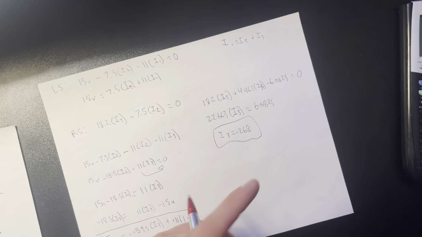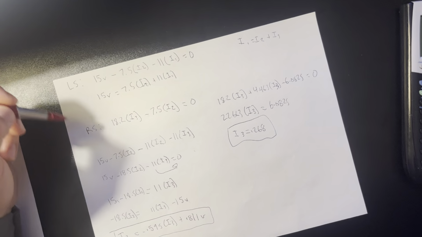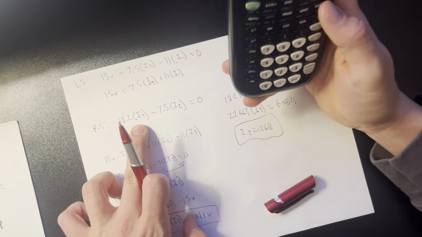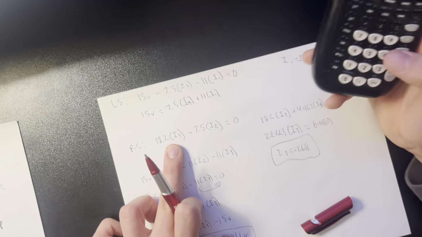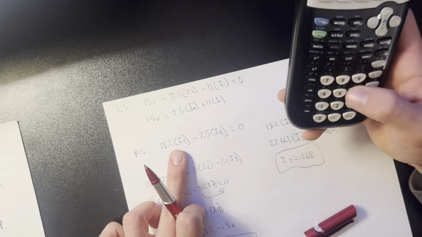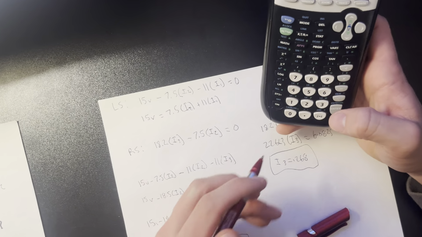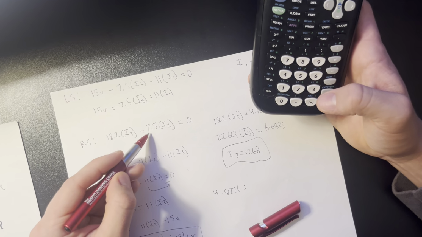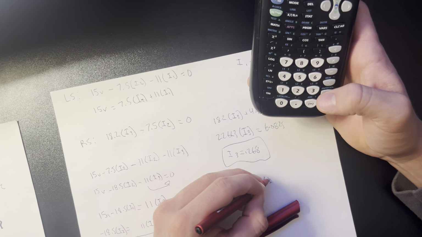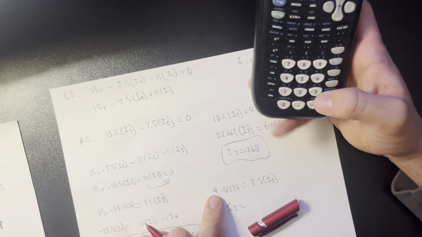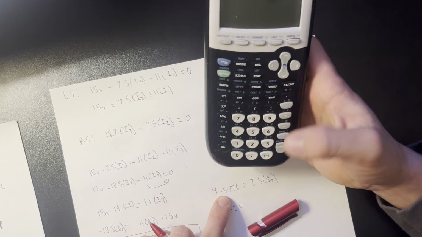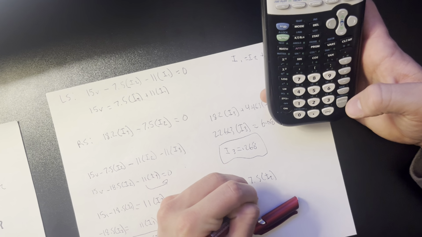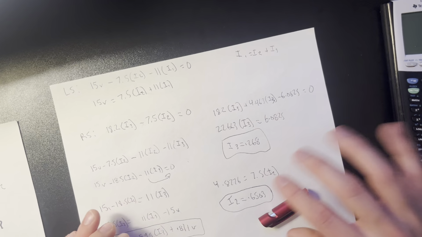If you really wanted to find the current through all the resistors, you would just plug it back in to honestly any equation you want. You can do your left side equation or your right side equation. Because we have I3, we can plug it in for I3 here, and we do 18.2 multiplied by our 0.268, which is our answer. That is equal to 4.8776, which is equal to, add this to the other side, 7.5 I2. So that makes I2 equal to 4.8776 divided by 7.5. I2 is equal to 0.6503. And then you can do that with all the equations.